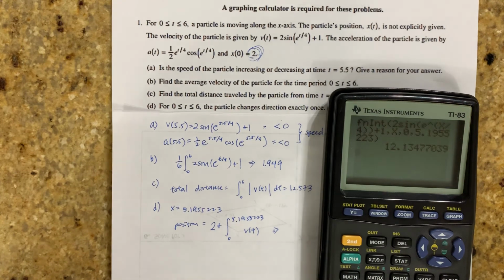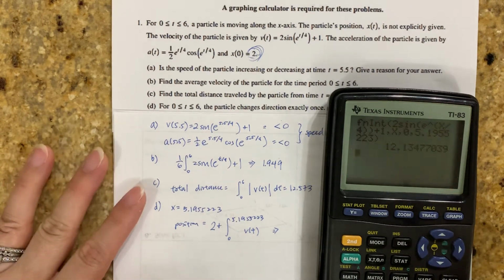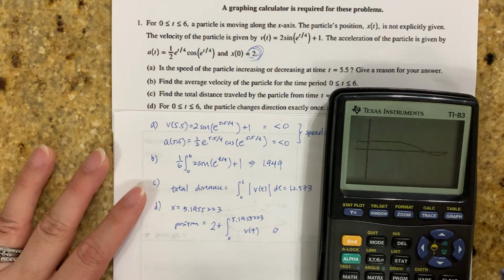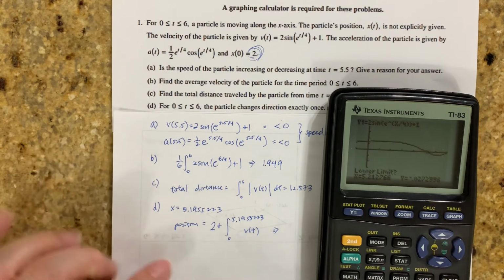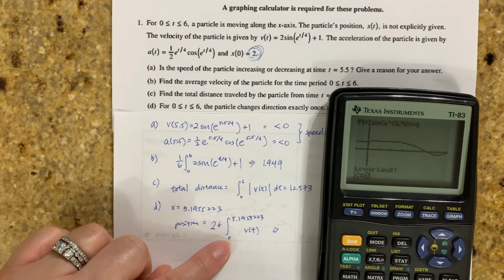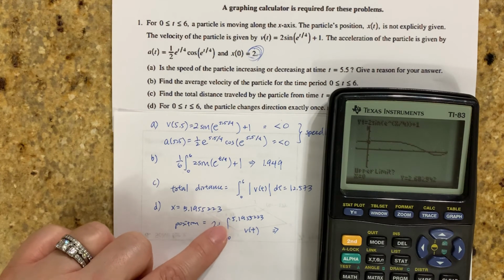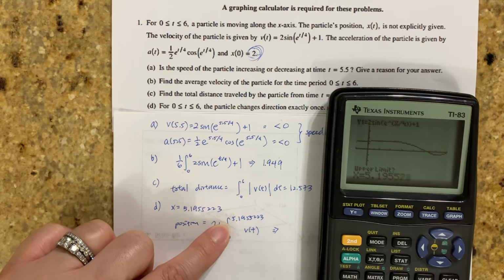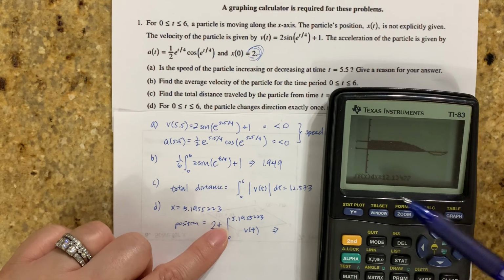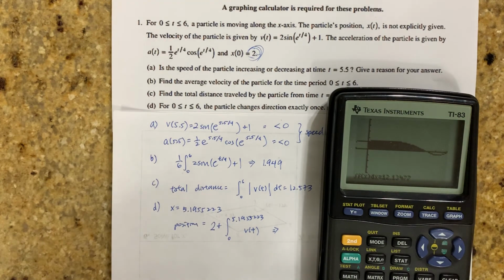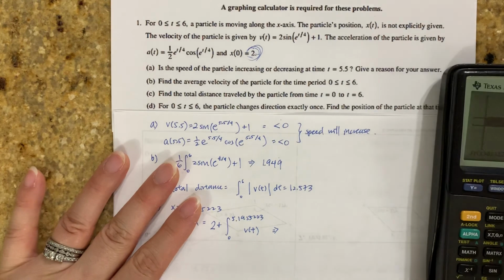So there is another shortcut if you are interested. Because we already graphed it out, you could go ahead and use second calc. And there is an integral here, number 7. And it says lower limit. That means your bound of 0. Enter. And then your upper limit is 5.1955223. Enter. And it will calculate all that area for you without you having to punch it out with Math 9. And see, we get the same answer, 12.13477. So it's up to you which one you want to do.